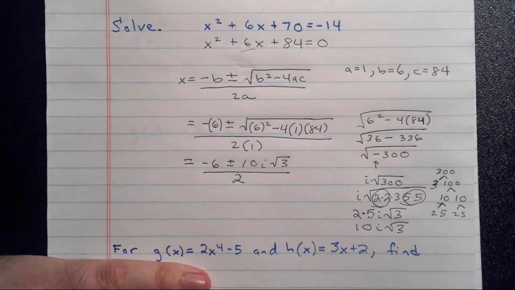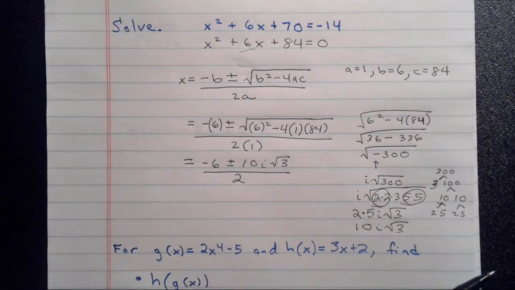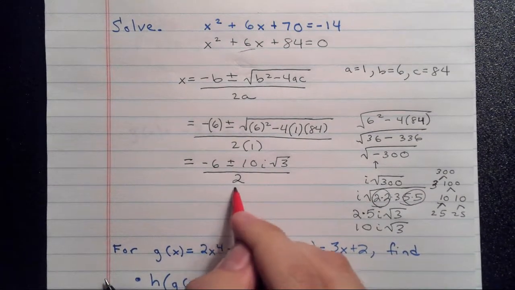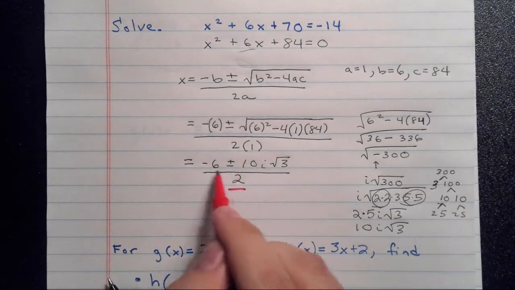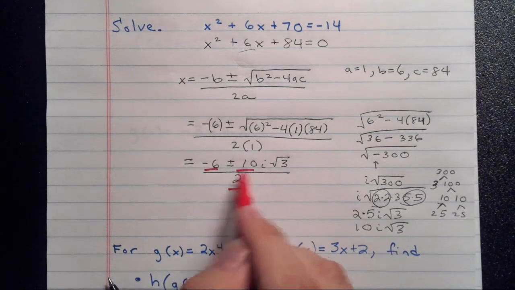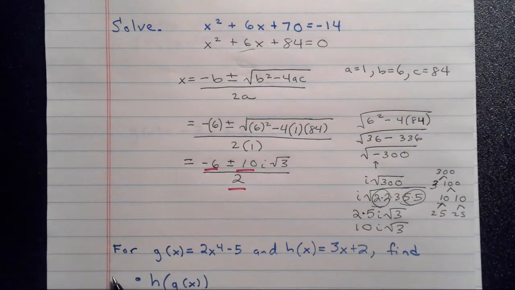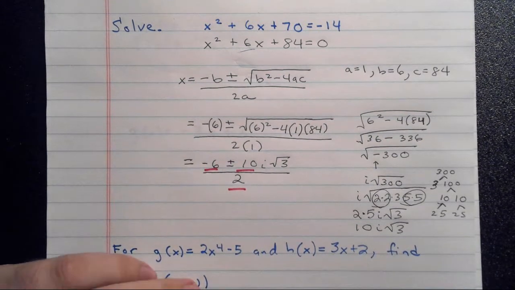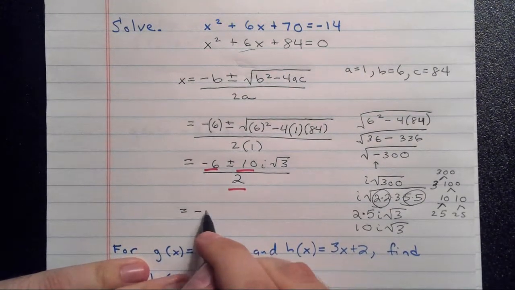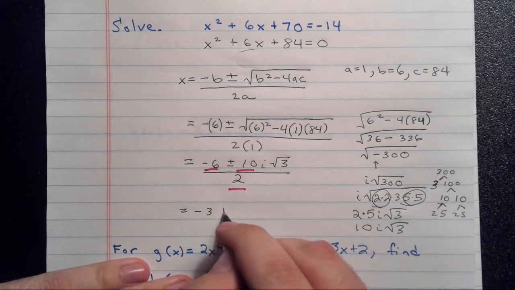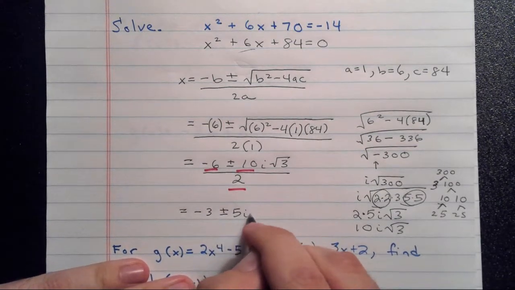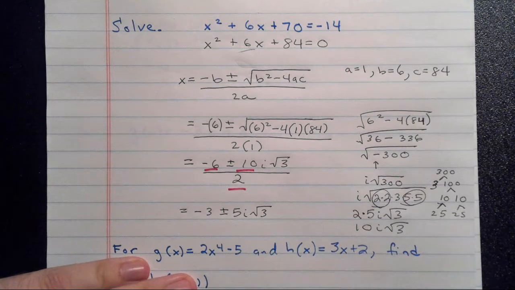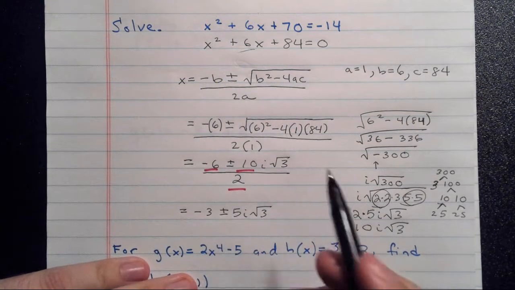Remember how this works in quadratic formula. What I need to look for is a common factor to the denominator, and not just right here or right here, but I need all three of those places to have a common factor. And I'm in luck. I can see right here that all three of them have a common factor of 2. So if I simplify that, I will get negative 3 plus or minus 5I square root 3. So those are the solutions to this original equation I was given.